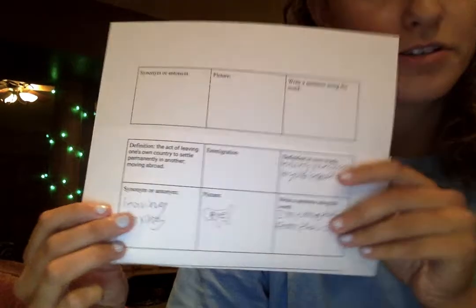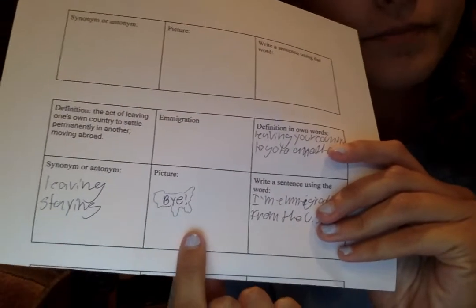Okay, so here's her work. There's her picture. It's backwards. I'm sorry. But yes, so I would have had each group come up and share when they finished.